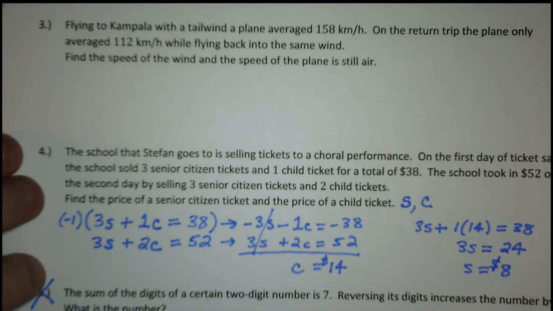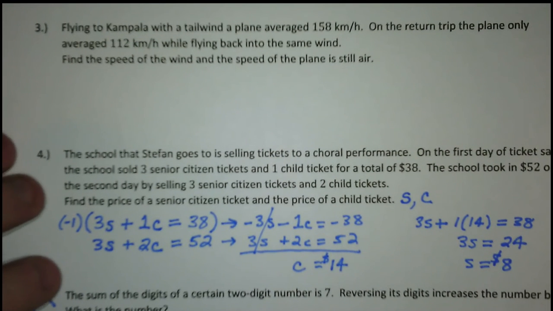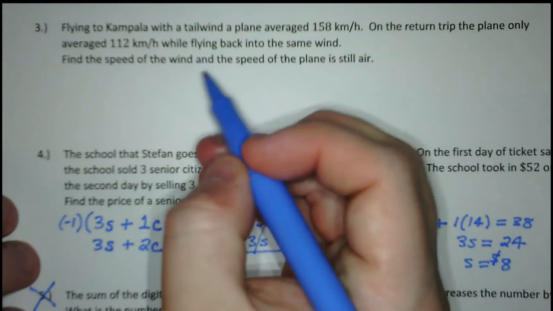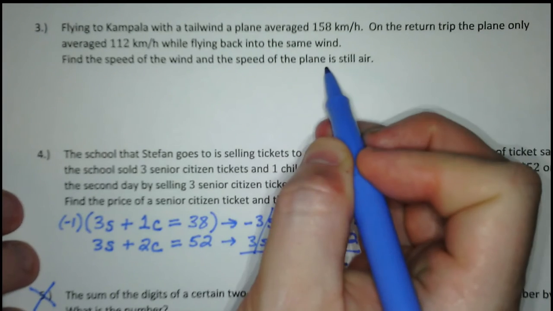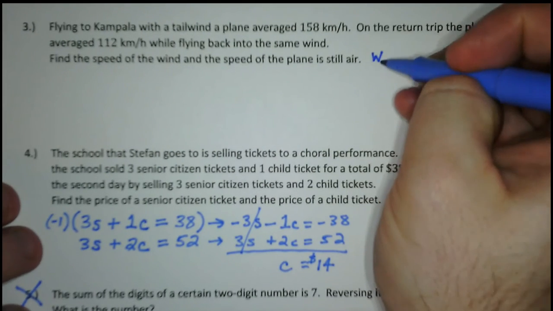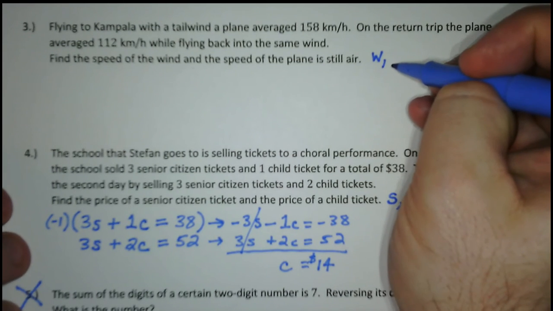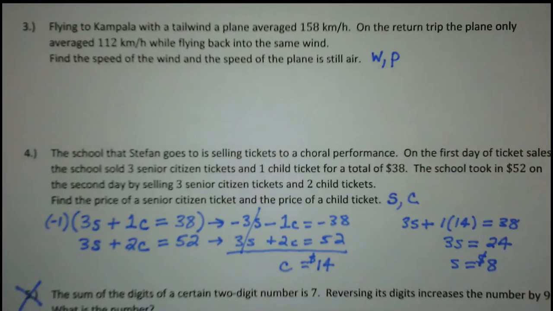Flying to Kampala, wherever that is, with a tailwind, a plane averaged 158 kilometers per hour. On the return trip, the plane only averaged 112 kilometers per hour while flying back into the same wind. Find the speed of the wind and the speed of the plane. So the speed of the wind, I guess we'll call W for wind. And the speed of the plane, oh, I don't know. Let's call that P, just randomly. So those are my 2 unknowns, 2 variables.